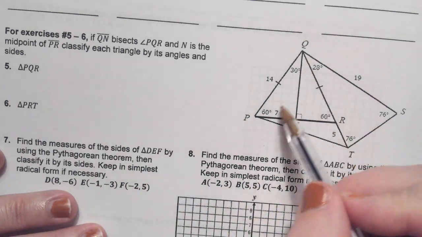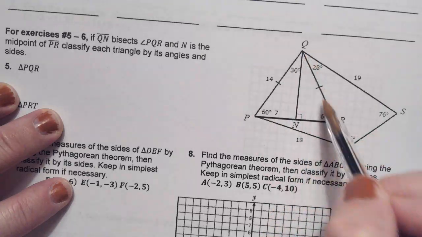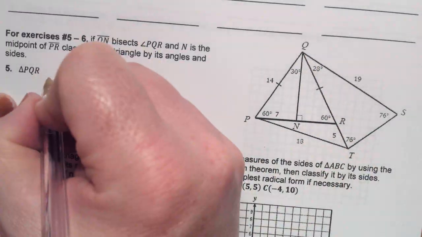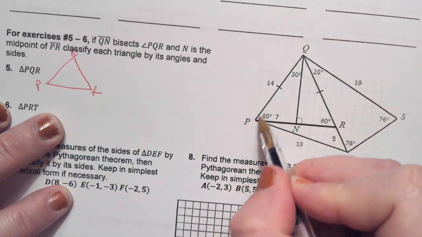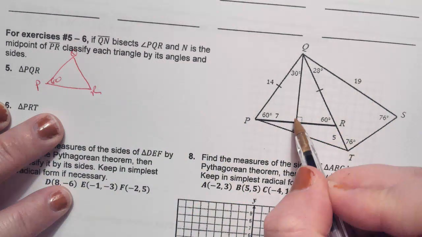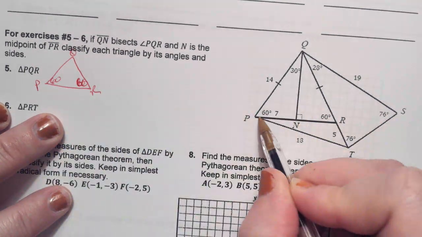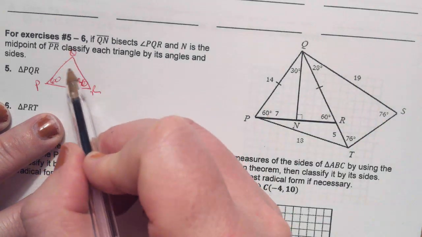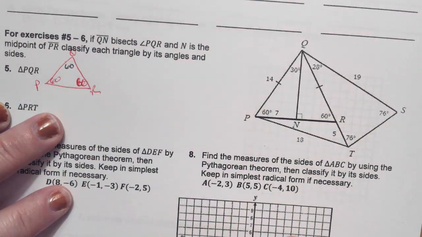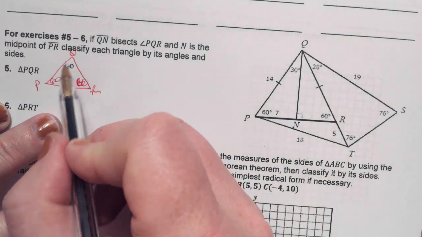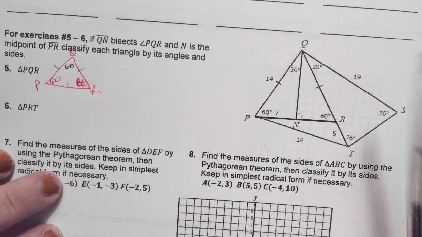All right, so P, Q, R. See that? All that right there. So P, Q, and R. I know that P right here is 60 degrees. I know that R right here is 90 degrees. 60 degrees. So both of these are 60 degrees right here and here. So what would be left over right here? That would be another 60 degrees. And if all three angles are equal, what do you know about all three sides? Okay, so that should help you out there.